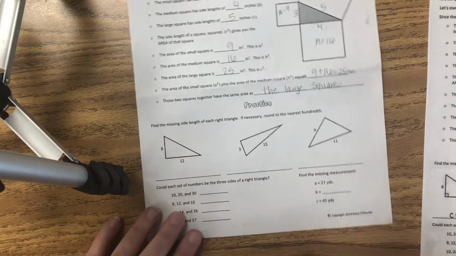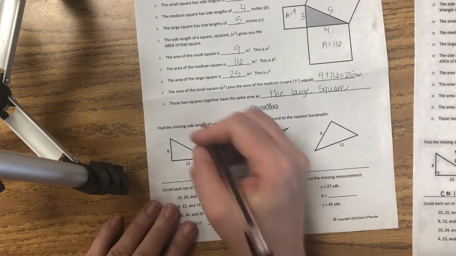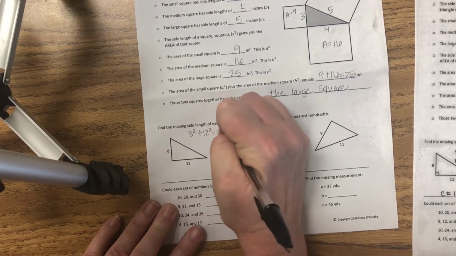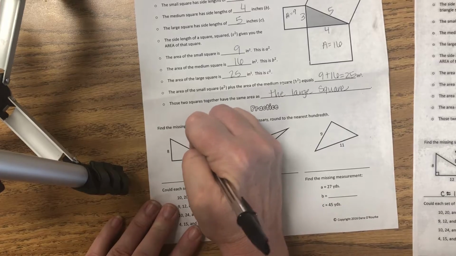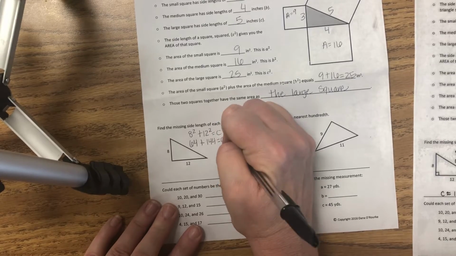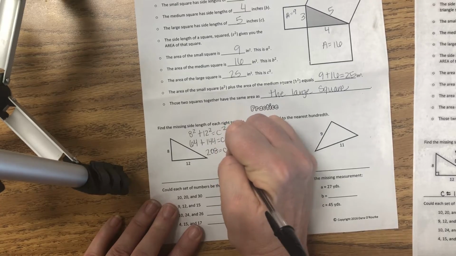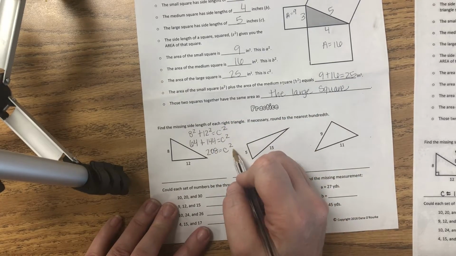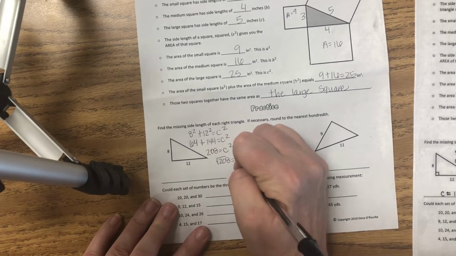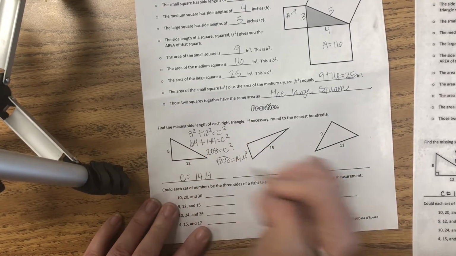Okay, then next on here, we're gonna work on finding these missing sides. So on here, if we have 8 squared plus 12 squared equals c squared. 8 squared is 64 plus 12 squared is 144 equals c squared. So together those two equal 208 equals c squared. So then I need to do the opposite of squaring it, which is taking the square root of 208, which ends up being 14.4. So on this, c equals 14.4.